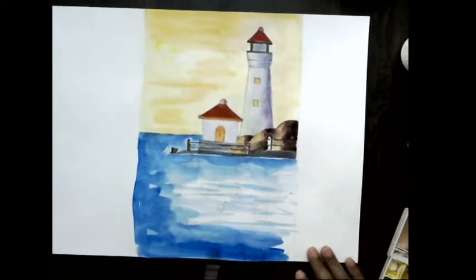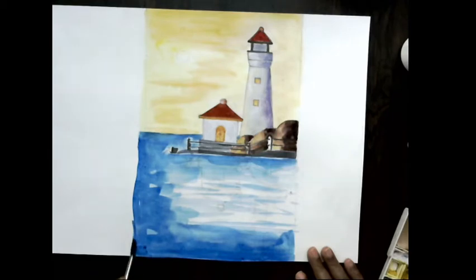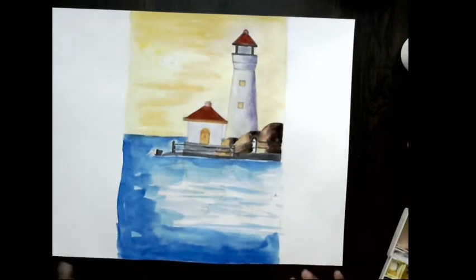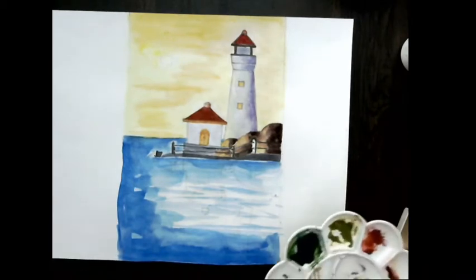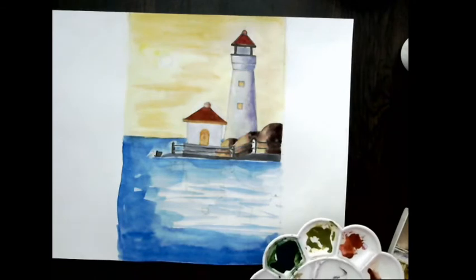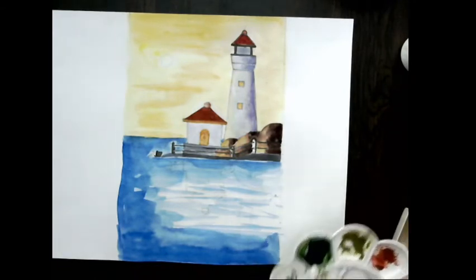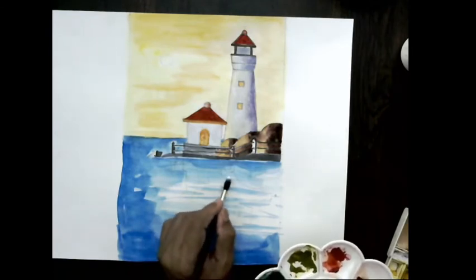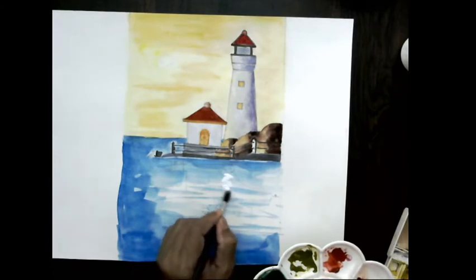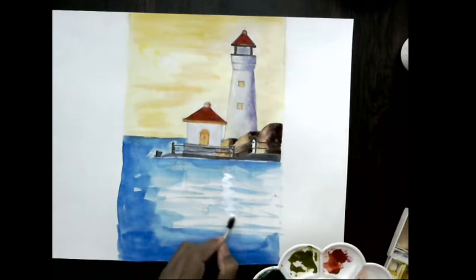Because the lighthouse is a white colored one, we'll take white paint, and say here we can apply a little bit of white like that. Let me take white in the palette and then apply that. When we are applying this white, just clean the brush first. Then take white, and the edges which are there, we have to show a little bit wavy like this, wave these edges.